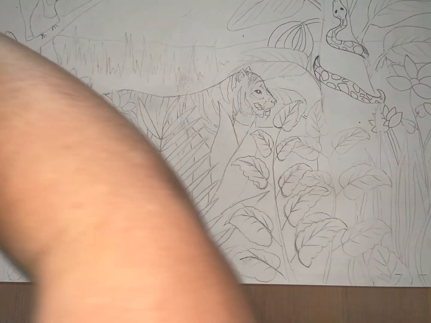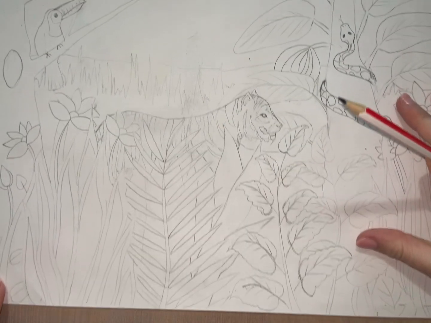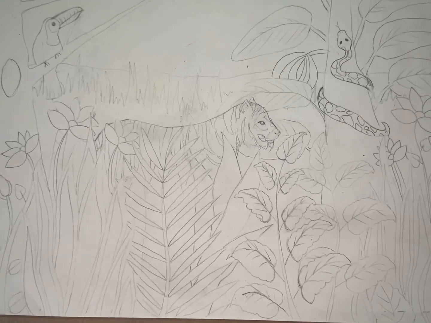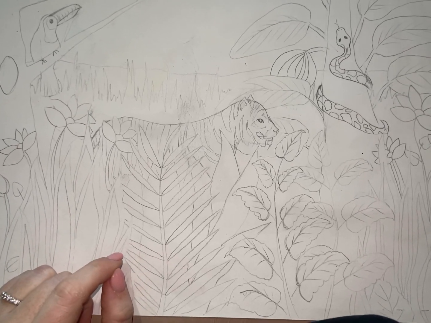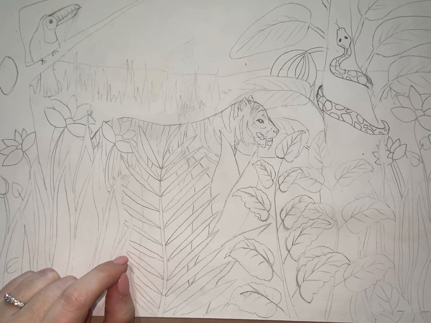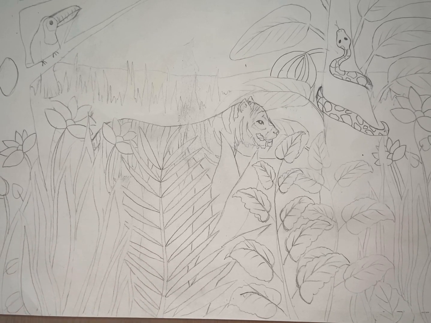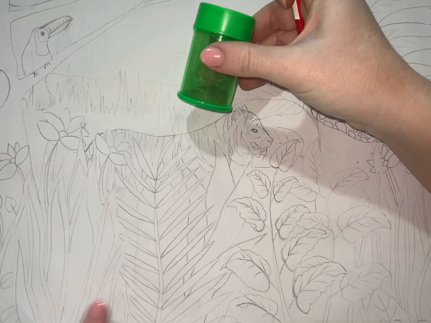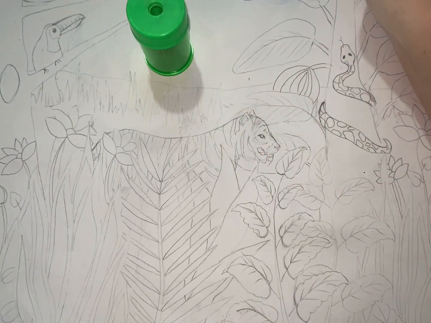The next thing that we're going to do is we're going to draw the sun. Now, it can be quite hard to draw a circular shape, especially if you haven't got a stencil at home. So I would like you to find something that is circular. So I've got a sharpener here that is perfect for this. If anything, it's a tiny bit big.